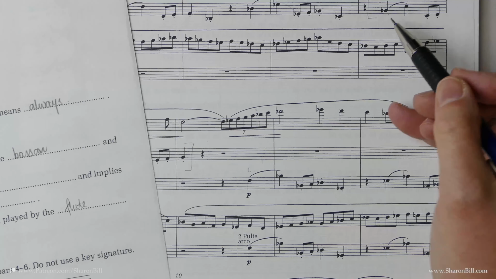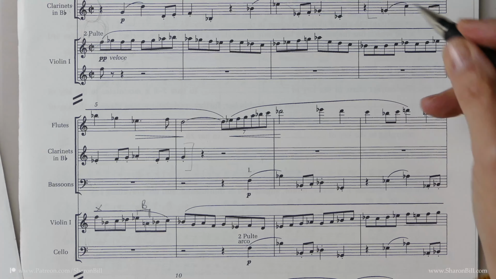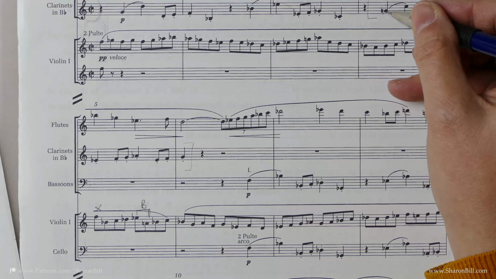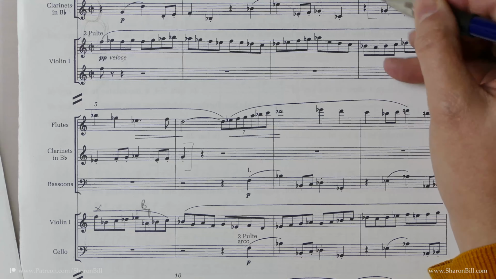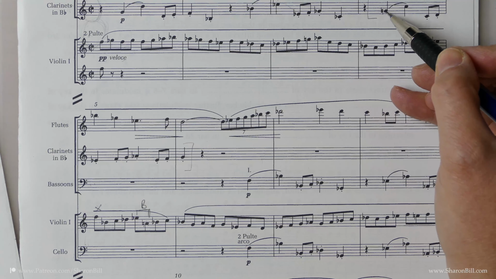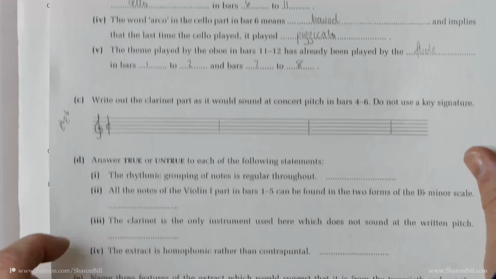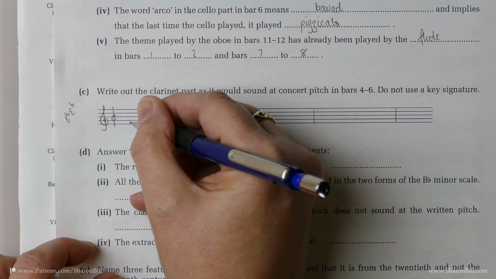So here we have a G natural to a C. Now this G natural is kind of redundant because it's not cancelling anything that's gone before, but it's just a reminder from the previous bar. So basically it's just a G. So G down a step takes us to F. So there is our starting point.